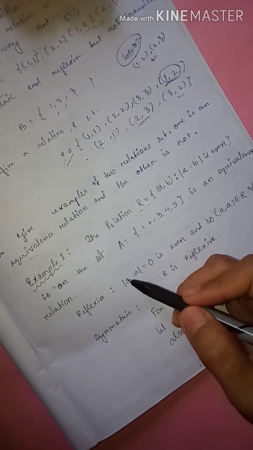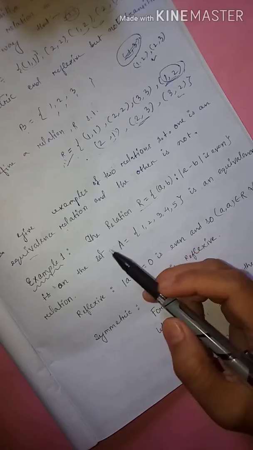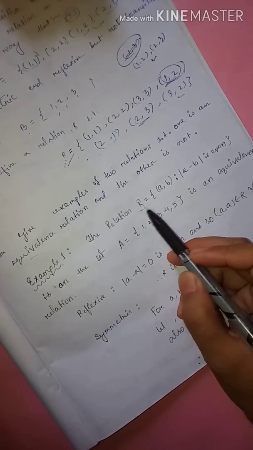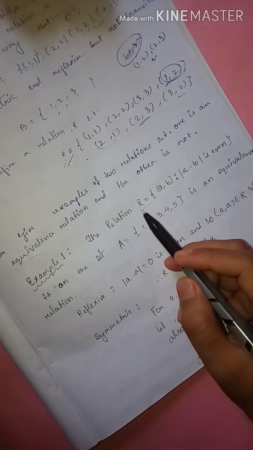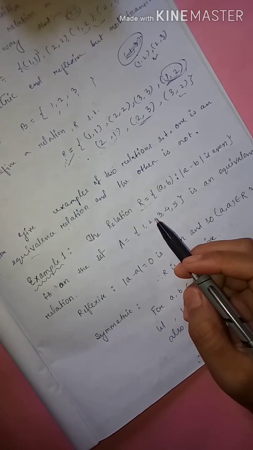So I am taking this example, and now we have to verify whether this relation R is reflexive, symmetric, and transitive. If so, then the relation R will be an equivalence relation. So let's proceed.